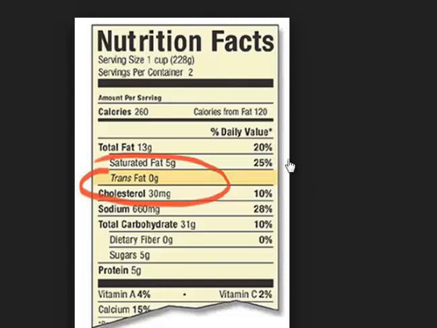Fat, by the way, tends to have about 9 calories per gram, whereas sugars and proteins tend to only have about 4 calories per gram. That's why they say fat tends to make you fat, because fat has a lot of calories per gram. So it's got 13 grams, about 120 calories, that's about right.